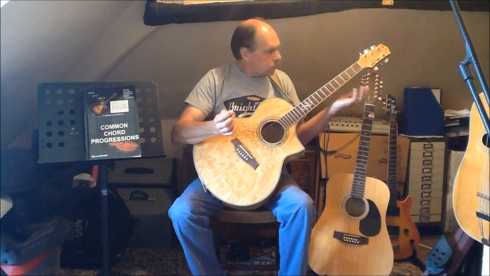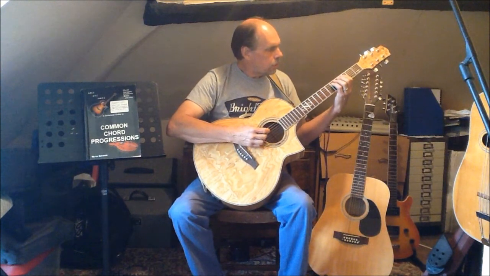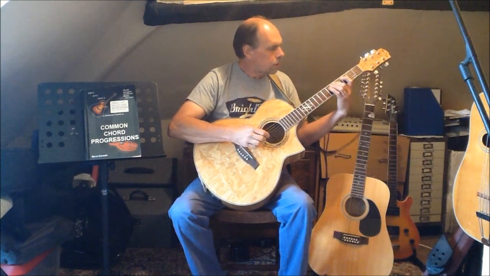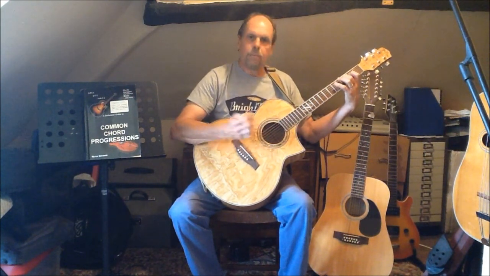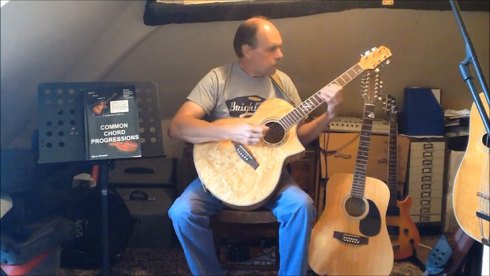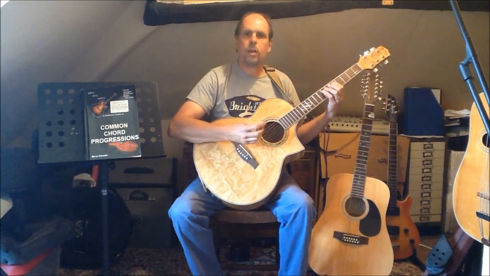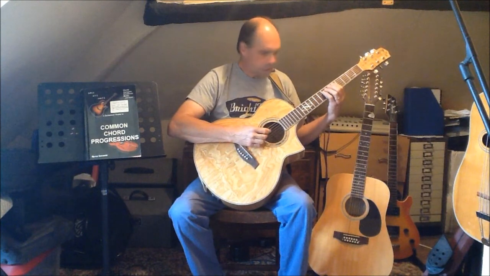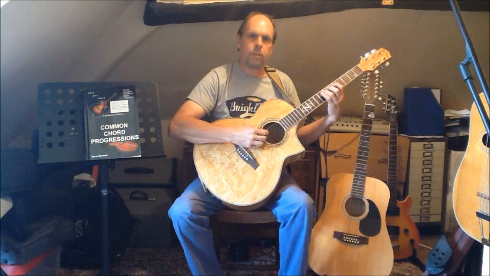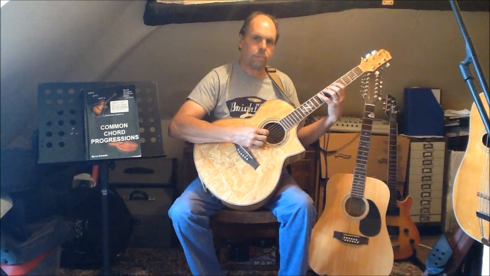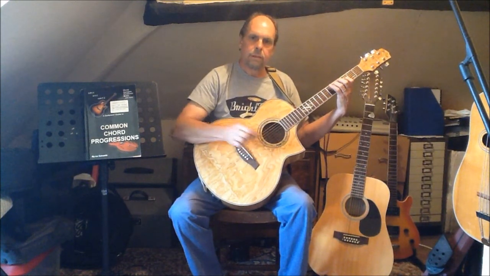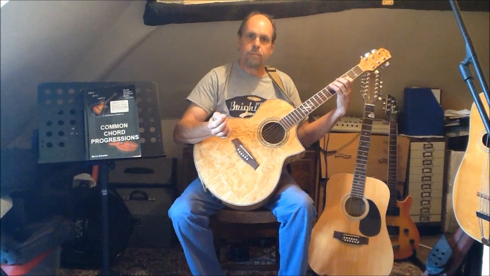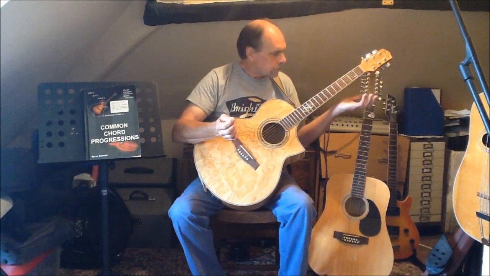If we look at these intervals on a single string, we can see that the major third consists of 2 tones, a tone and a tone, making our major third, whereas the minor third consists of 1½ tones, or 1 tone and 1 semitone, 1 tone, 1 semitone, and there's our minor third.